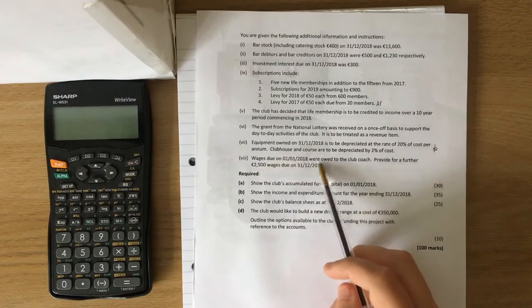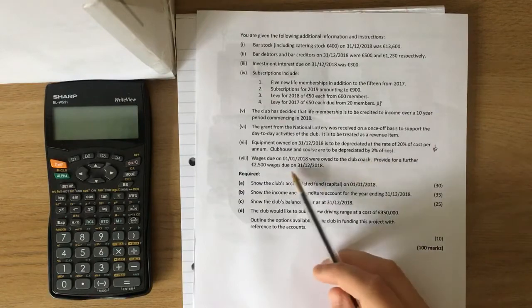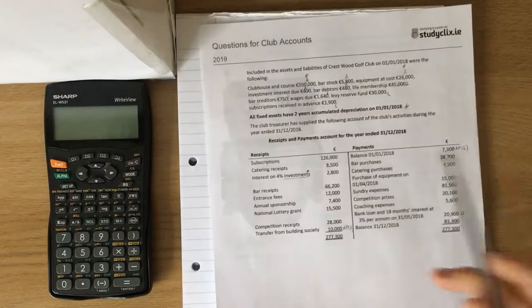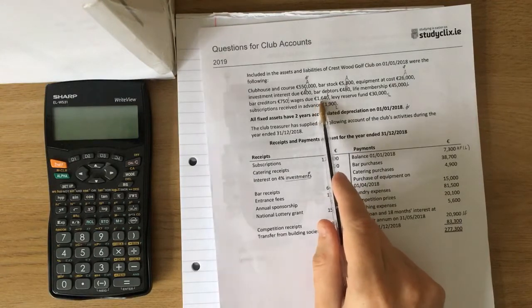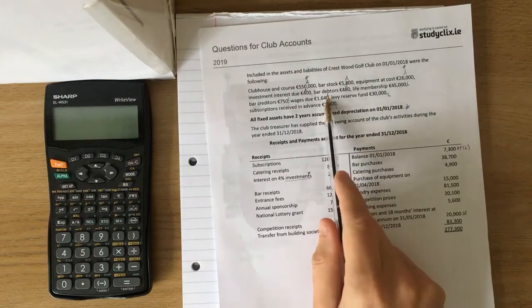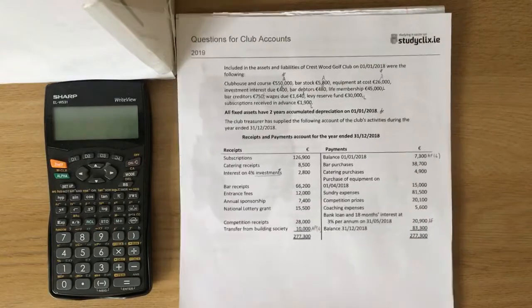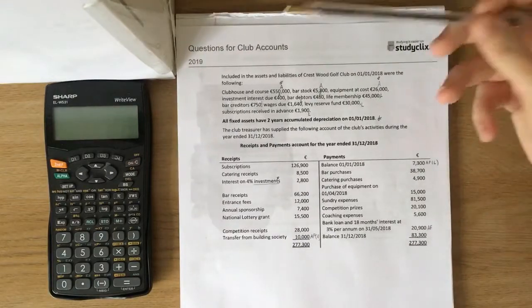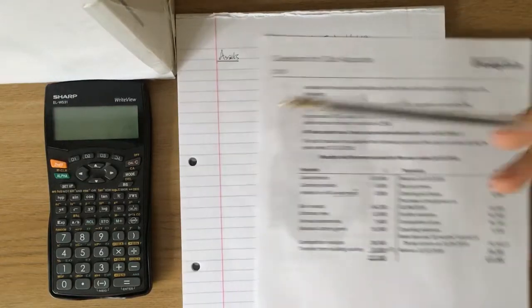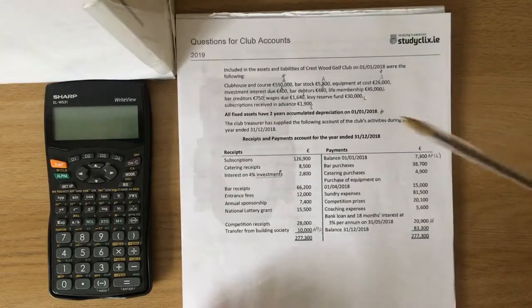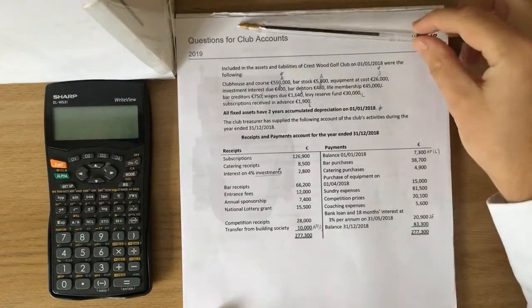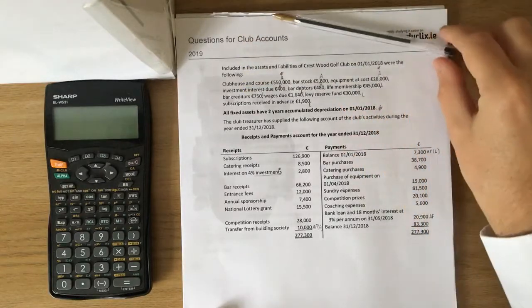Wages due on 1 January are owed to the club coach. Provide for further wages due at the end of the year. Wages due 1640 club coach. I'm not too worried who it's for. It's already recorded there as a liability on the 1st of January. So I have some stuff there that's going to go straight into the accumulated fund. I have some stuff that requires workings. All right, so I will go on and do that in a separate video.